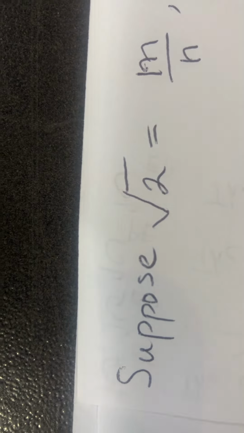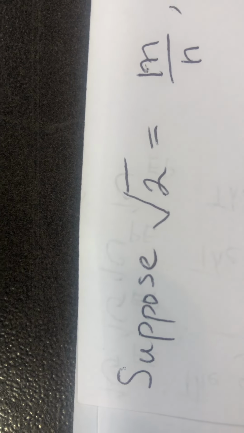This will be what's called a proof by contradiction. We'll suppose that the square root of 2 is rational, in other words, that it can be written as a fraction where m and n are positive integers, and then we'll derive an absurdity. The reason behind that is, if we derive an absurdity, then it can't possibly be the case that the square root of 2 is rational.